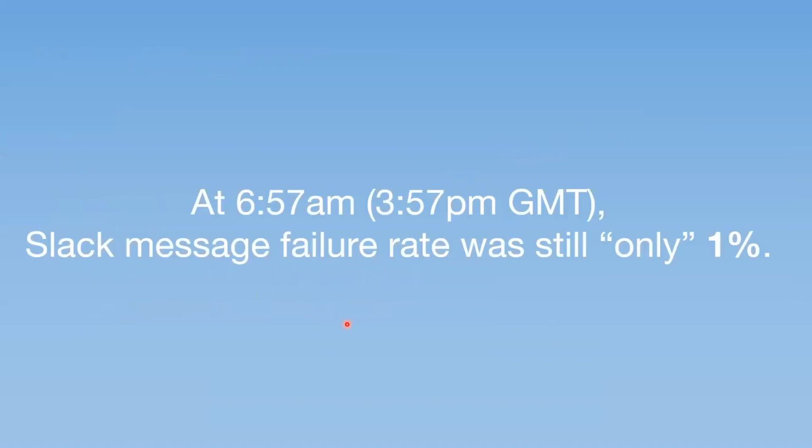So yeah, they were in the production instances, trying to debug or diagnose the issue. We're at 6:57 a.m. now, 57 minutes after the first packet losses, and notice that the Slack message failure rate at this time was still only 1%.